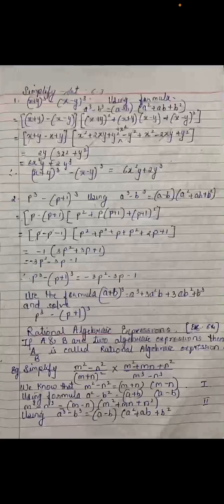Now similarly here, p cube minus bracket p plus 1 the whole cube. Again using the formula as above, we get the answer as finally minus 3p square minus 3p minus 1. You can just go through it. I have solved it for you. Now this same problem can be solved by using the formula (a plus b) the whole cube as a cube plus 3a square b plus 3ab square plus b cube. So solve it and see it for yourself.